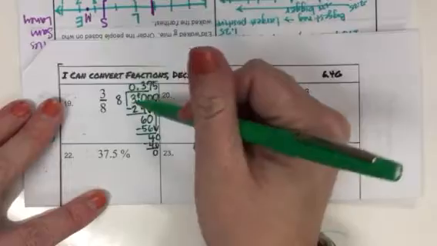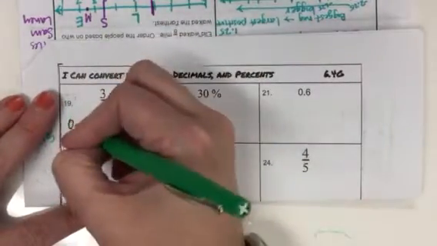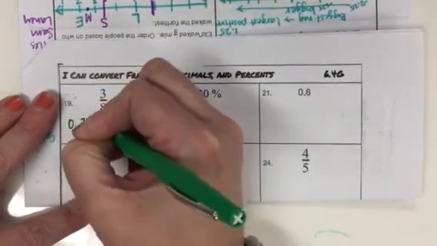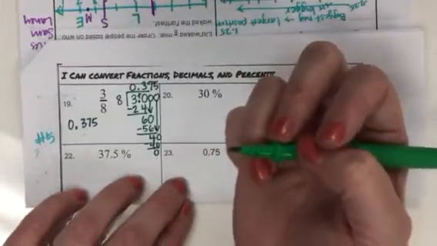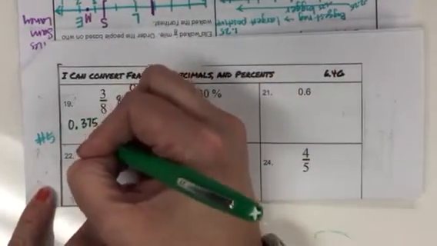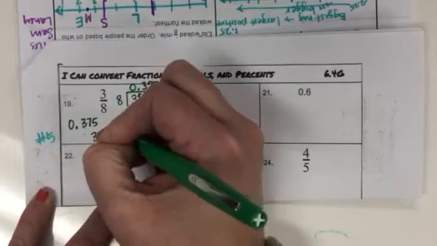So my answer to this one is that 3/8 is equal to 0.375. And then if I wanted to change that to a percent, I would multiply it by 100 and I would get 37.5%.